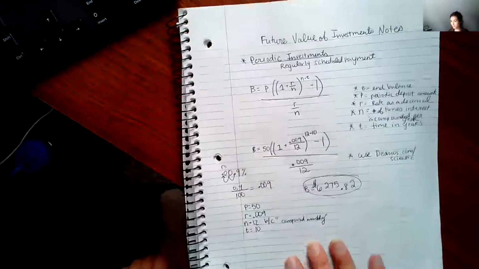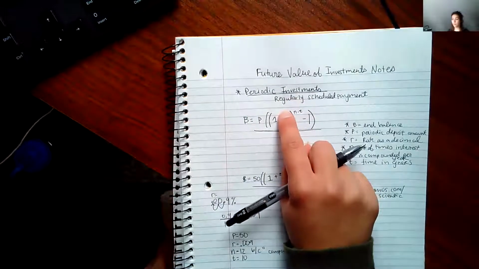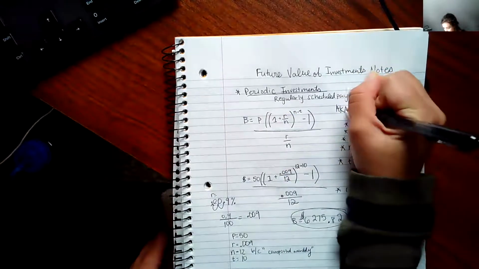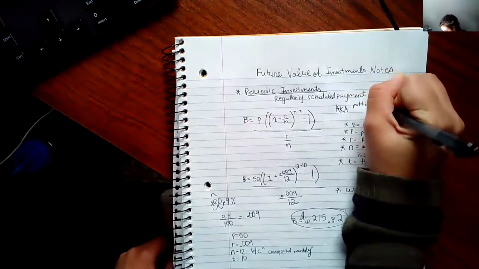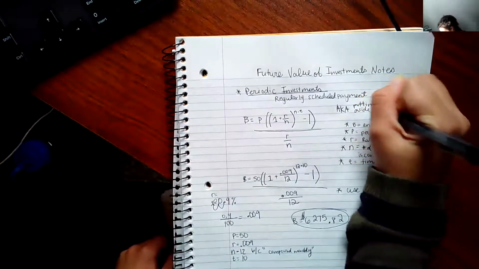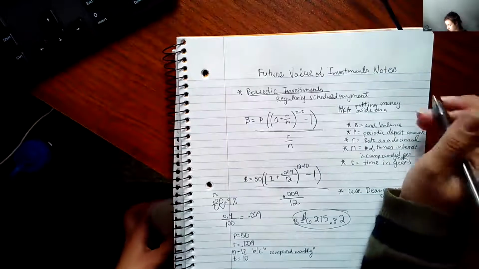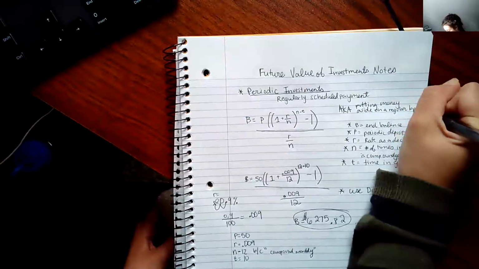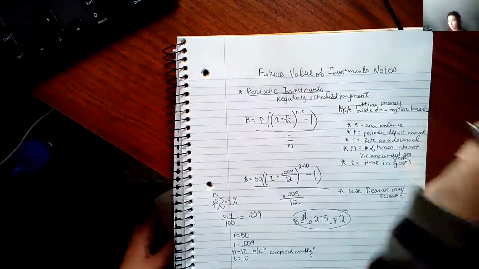To recap, periodic investments are regularly scheduled payments, also known as putting money aside on a regular basis. There we go.